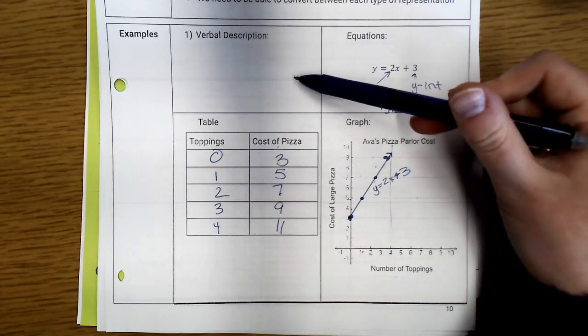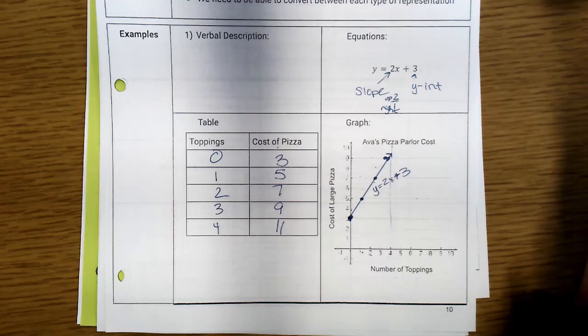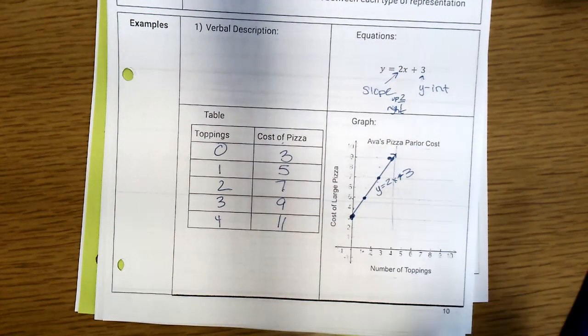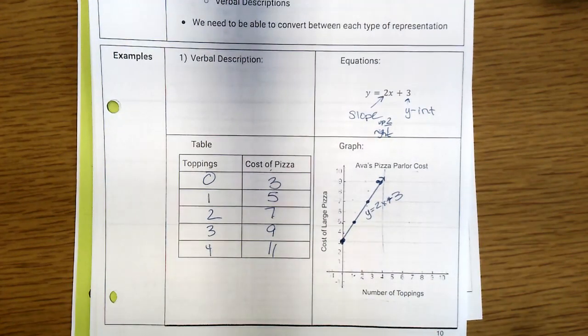Now to write the verbal description, we have to describe what's going on in the situation. So in a verbal description, you need to talk about the y-intercept and you need to talk about the slope. You should also talk about what's going on in the context of the problem. We have Ava's Pizza Parlor right here. We know we're talking about the cost of a pizza and the number of toppings on the pizza.